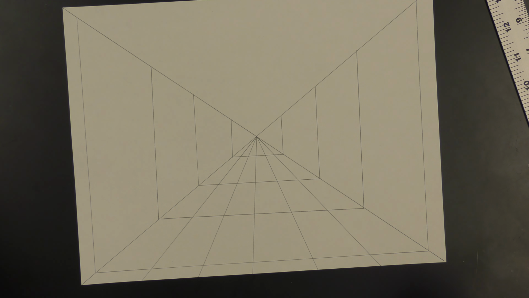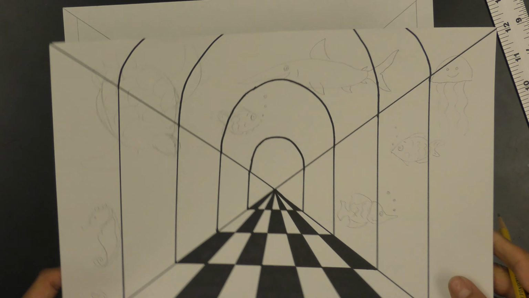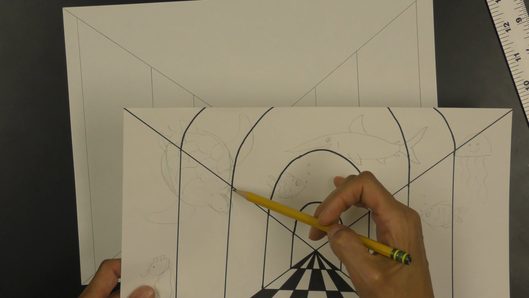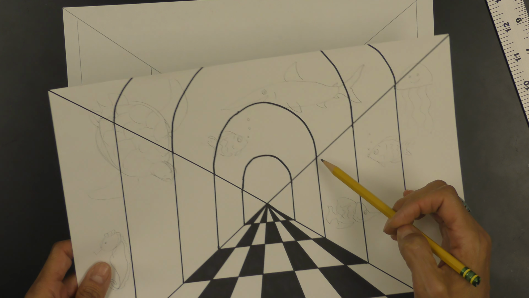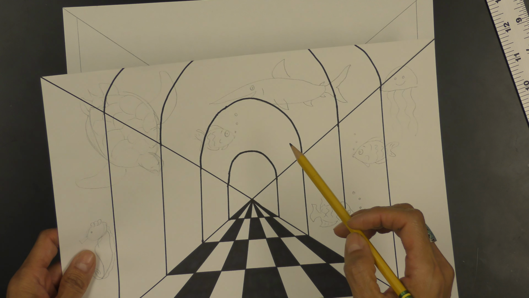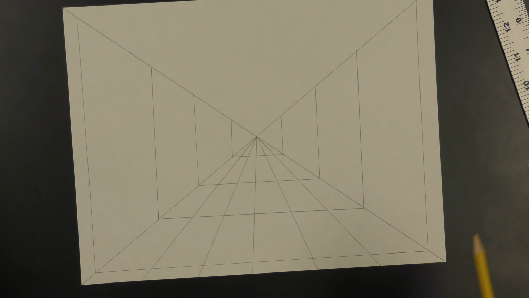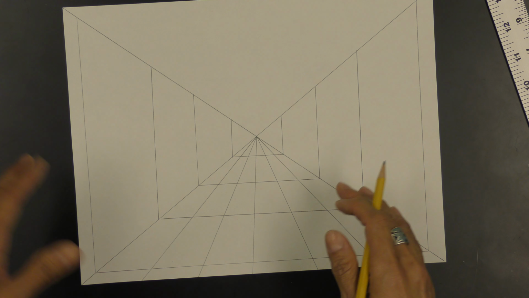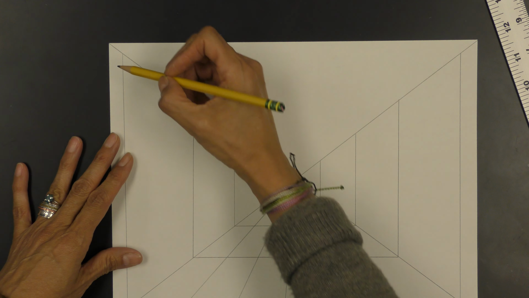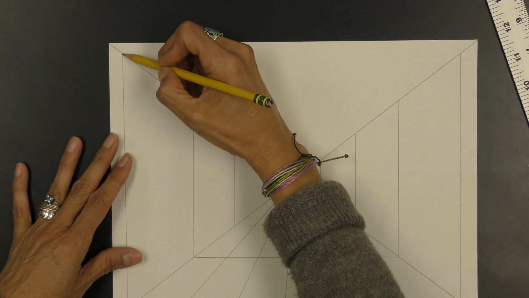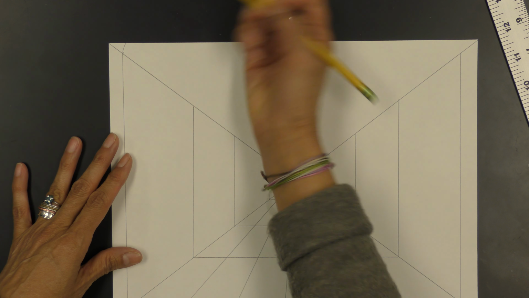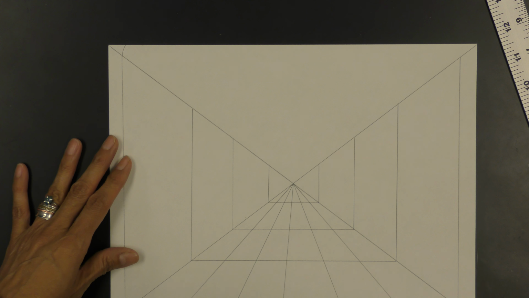The last part is to create these arches. So this is what we want to put in next. That's the only part that you're going to have to freehand. So don't worry about them being perfect. It's okay. Here, this is a tiny little distance. So this is going to be like the easiest one because it's a little tiny curve like that.